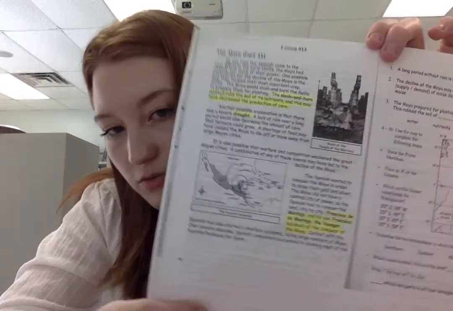So that should be highlighted. Led much of the conquest of the Maya. We'll underline that too. Contact with the Spanish had also started a smallpox epidemic, killing large numbers of Maya. Over several decades, Spanish conquerors succeeded in claiming most of the Yucatan Peninsula for Spain. Okay, so this is what we have highlighted so far.